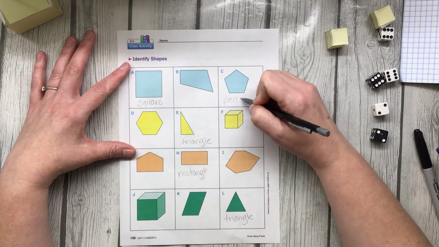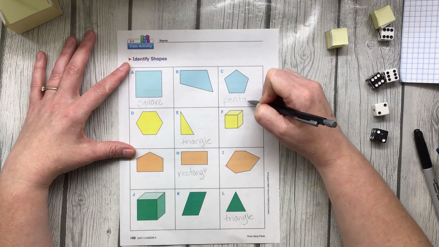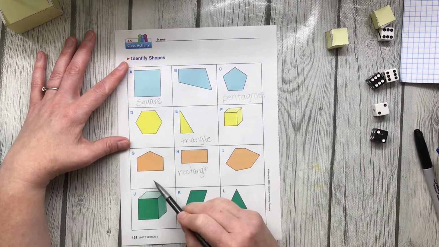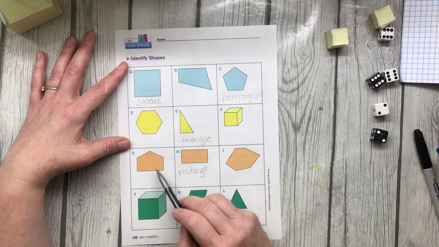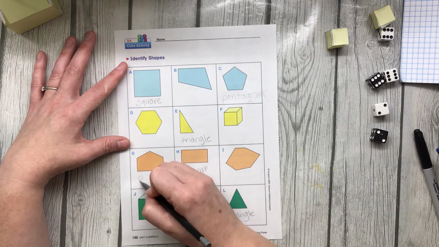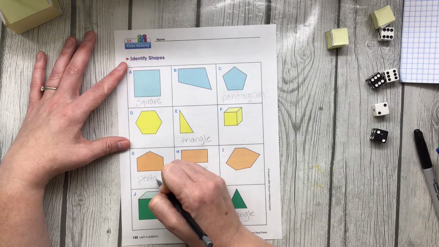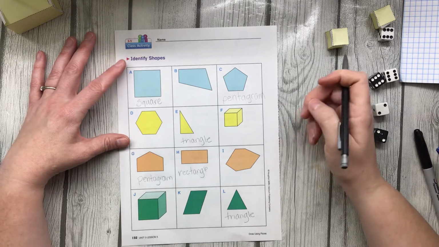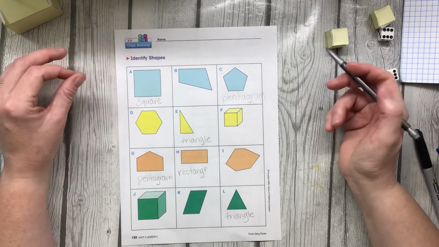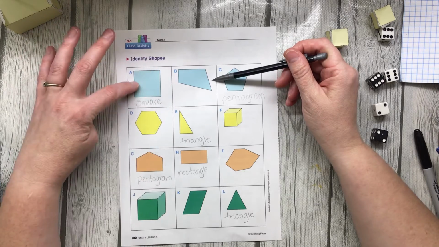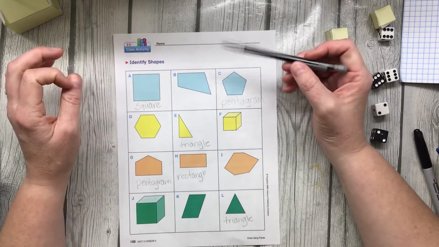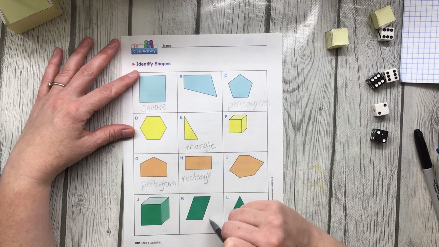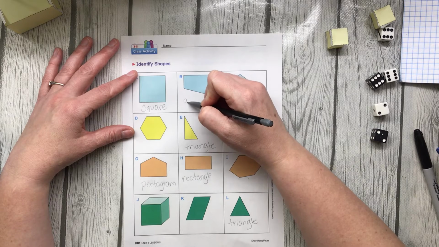Giving some clues here. I love it when you guys start telling me. Pentagon. And then this one also has 5 sides. 1, 2, 3, 4, 5. It's also a pentagon. All right. When we have a 4-sided figure that's not a square and not a rectangle, do you remember what the name of that was? So here we have a 4-sided figure and here we have a 4-sided figure. I'll give you a clue.